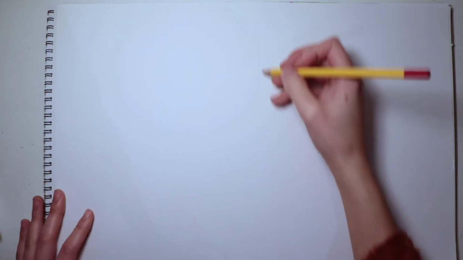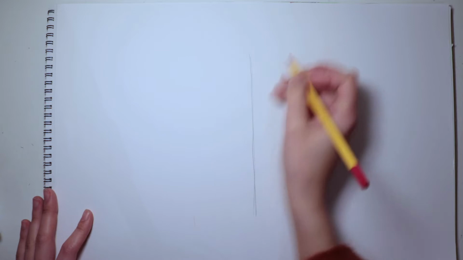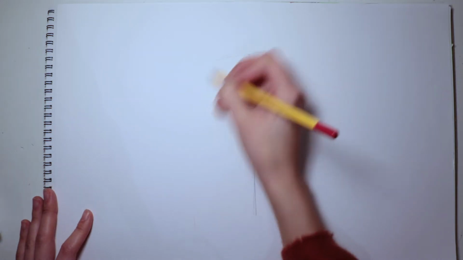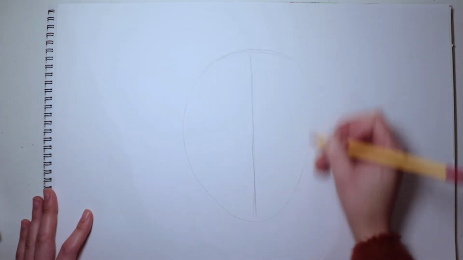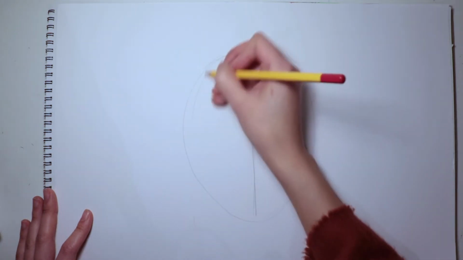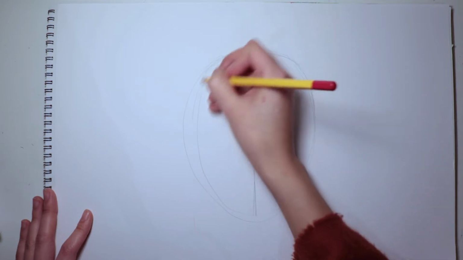So the first step will be drawing the outlines of the head. Draw a vertical line so you can check if the oval is equal on both sides. It's just a sketch, so don't mind it if it's not perfect. Shape is more like an upside down egg. Oh, and don't draw it too thick, because you want to adjust it later on.